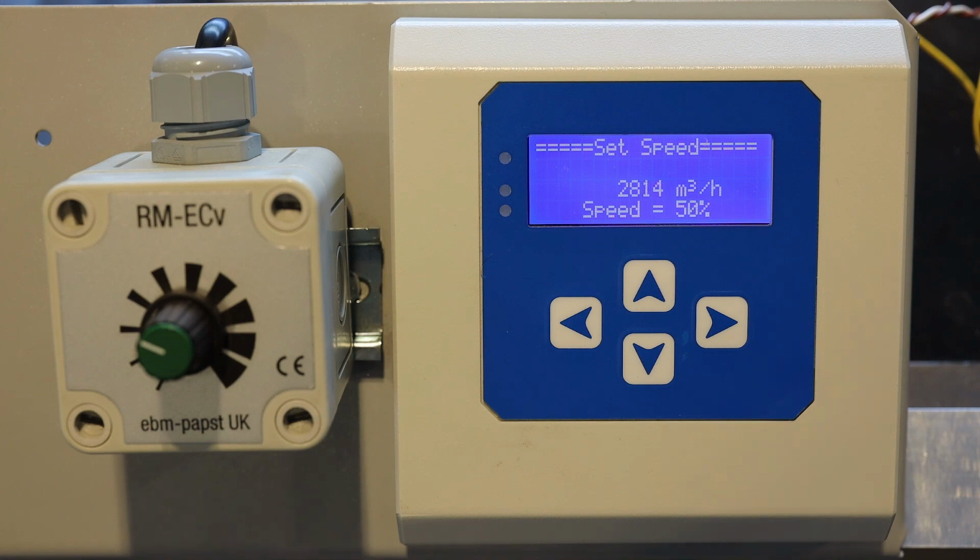Finally, if I wish to change the speed of the fans by remotely sending a message from a building management system, I can send a Modbus command to the register that also sets the fan speed.